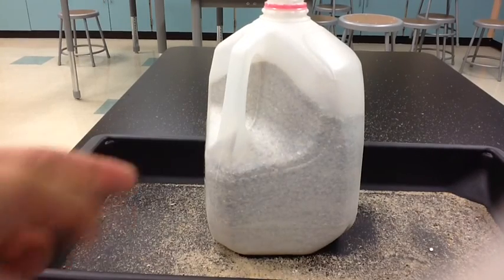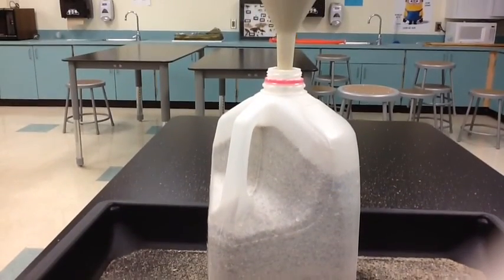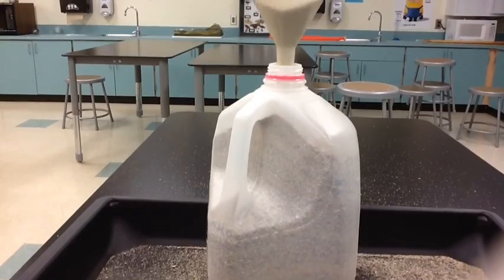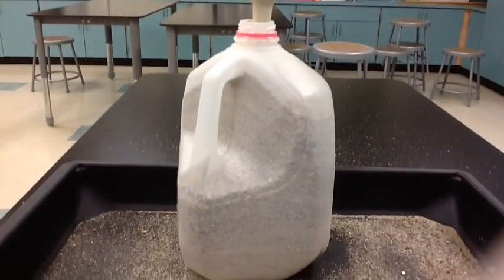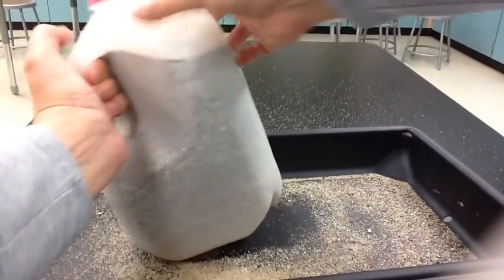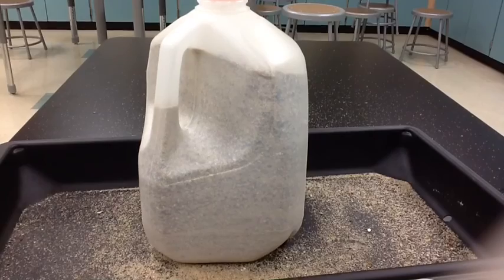Awesome. It's really important you don't let sand fall out of the funnel because then you're not accurately getting the 4th quart. Okay, so there we go. 4 quarts are about 1 gallon.